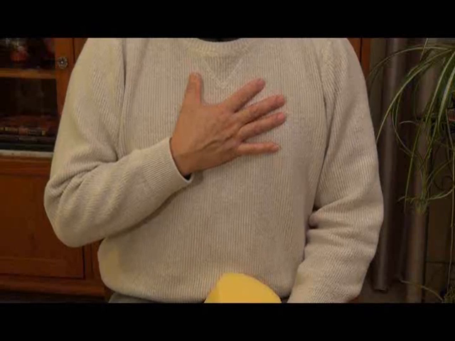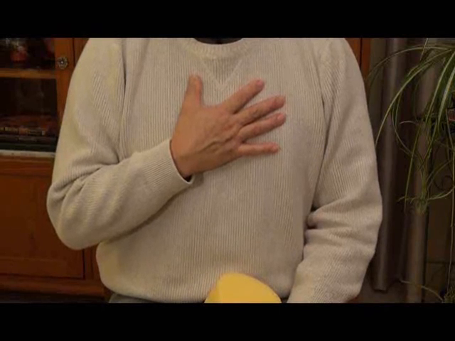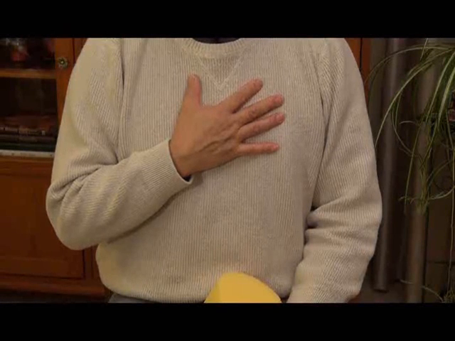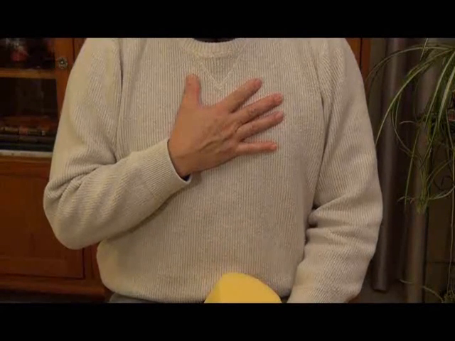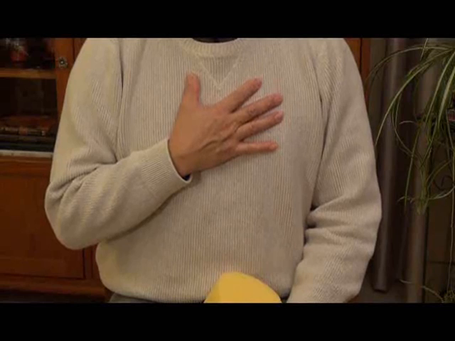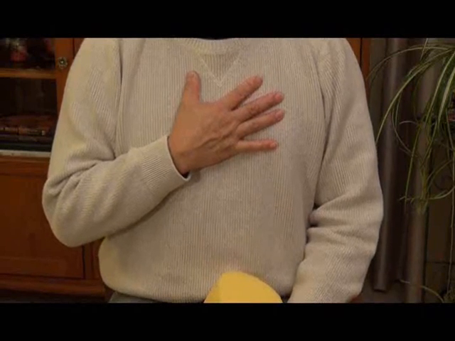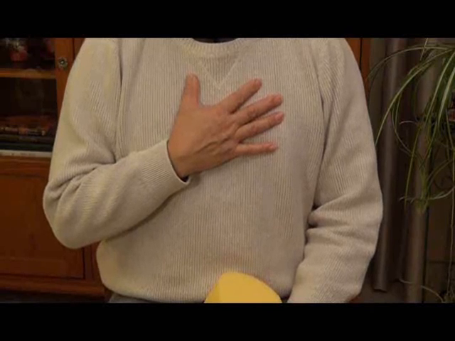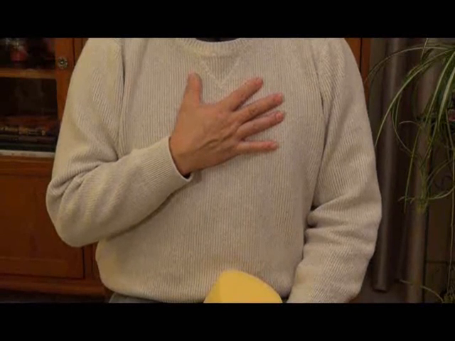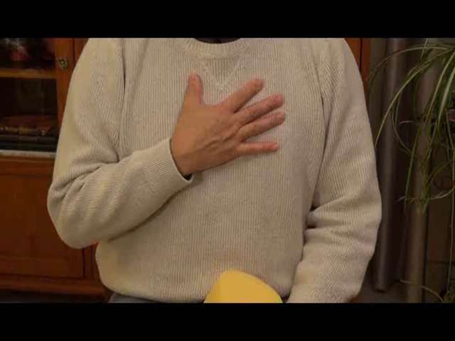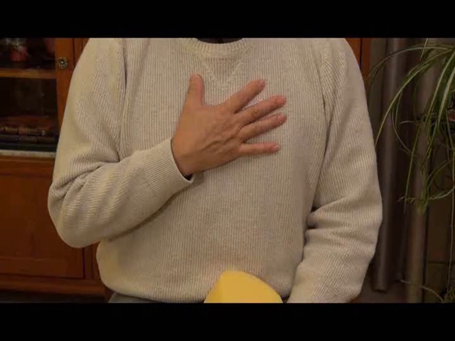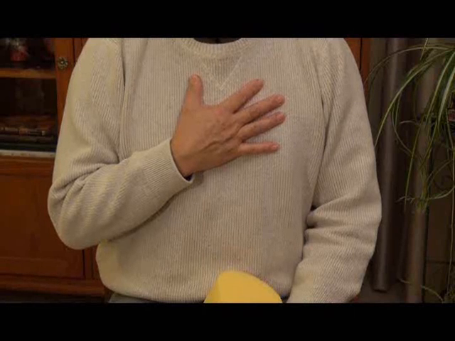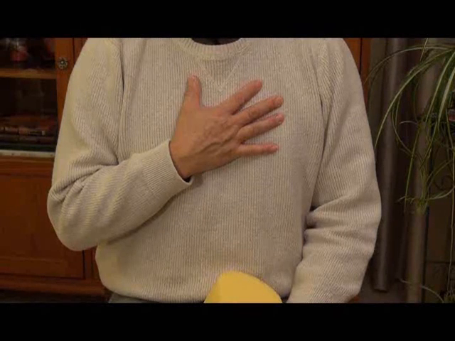If we continue to do chest breathing, you can feel the muscles in the chest, neck and shoulders begin to fatigue as they're being used. This is one of the problems when we have shortness of breath, is that the muscle fatigue from the breathing process fatigues the body.